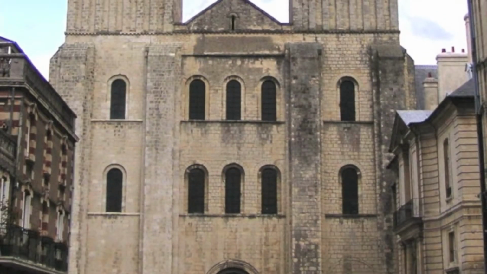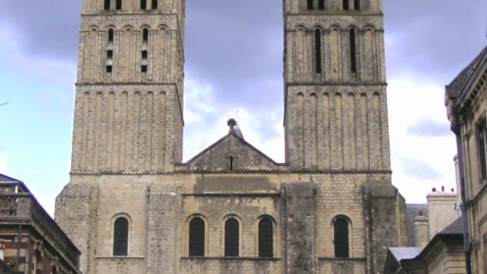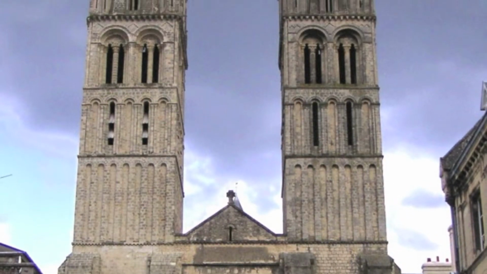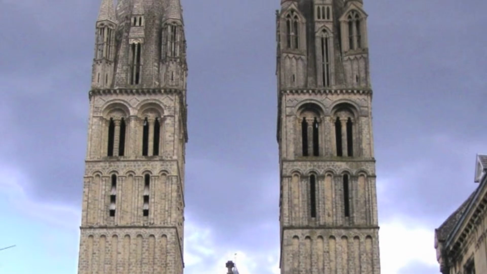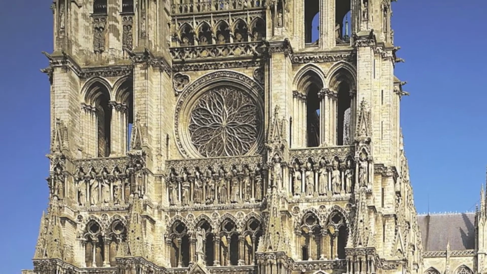You can see obvious differences between Romanesque and Gothic cathedrals. The Romanesque cathedrals are shorter, heavier, sturdier, and more simple, like Saint Etienne in Caen, France, while Gothic cathedrals are taller, lighter, and more ornamented, like Amiens Cathedral in Amiens, France.